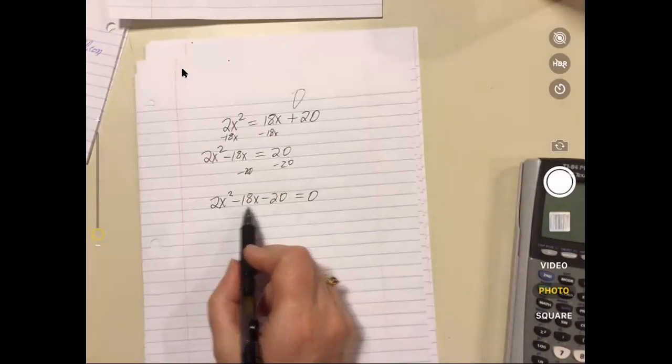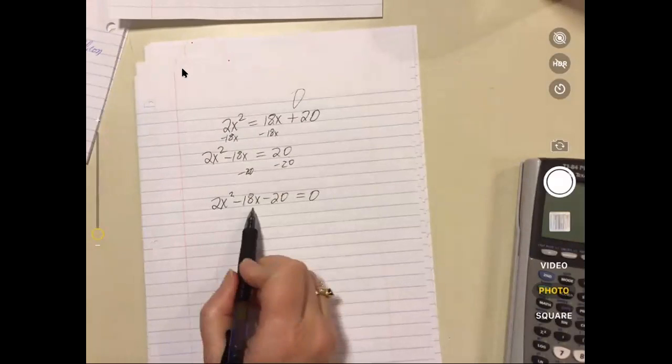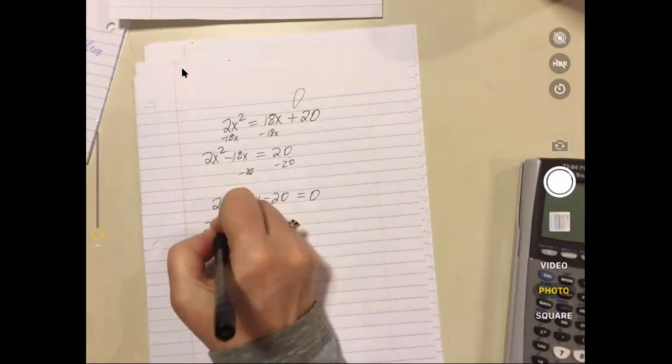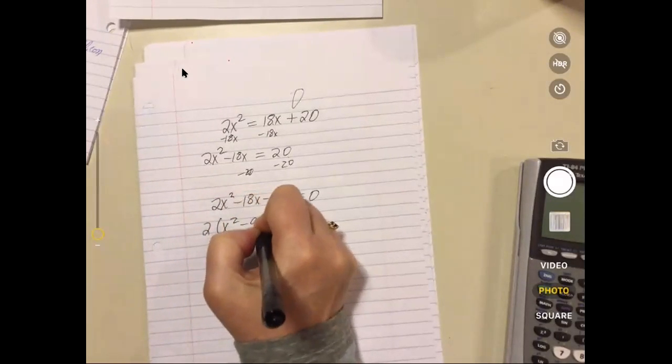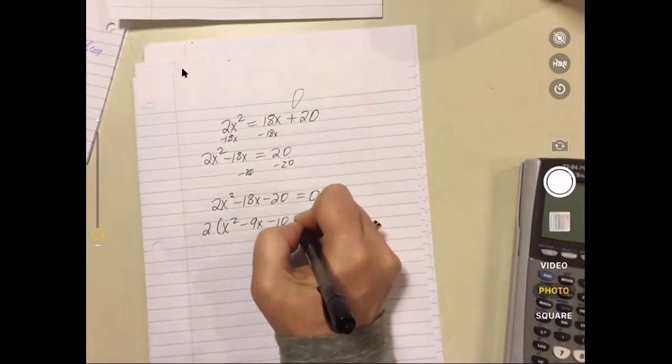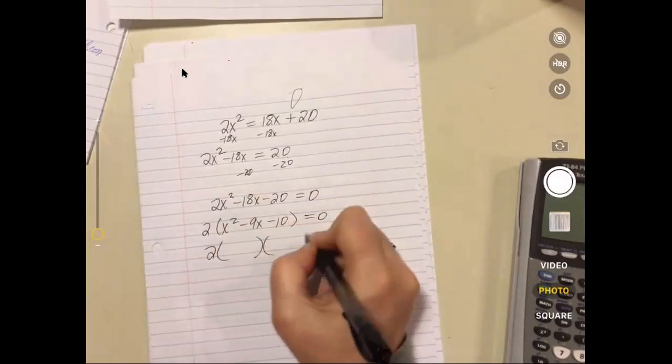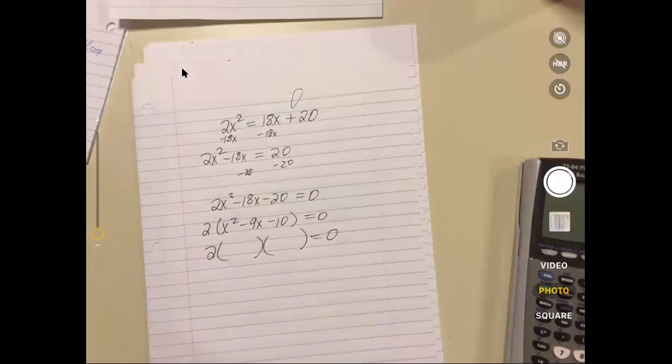Okay. Oh, do you see something? You see a greatest common factor? 2. Yes. 2 times x squared minus 9x minus 10 equals 0. So 2 times, can you think of things that multiply to be negative 10? That means one's going to be positive, one's going to be negative, and add up to be negative 9? 1 and 10. 1 and 10, yep.